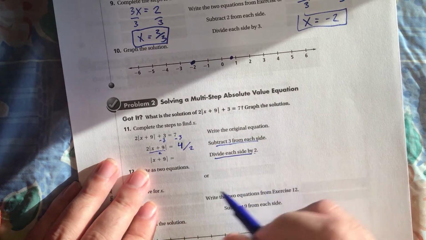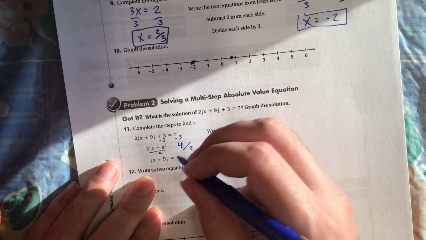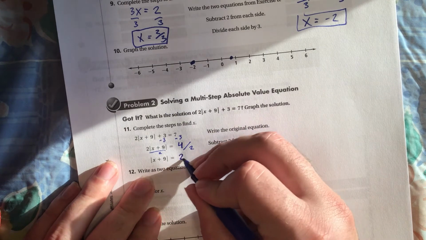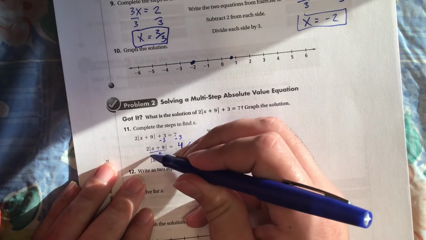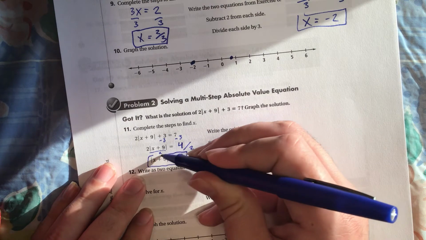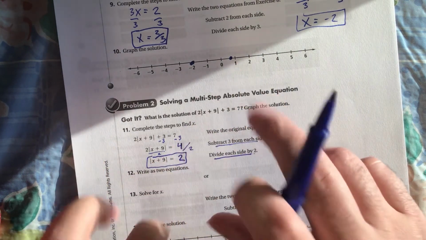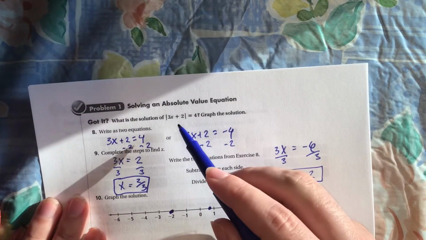Divide by 2. These 2's cancel. 4 divided by 2 is 2. So here, this is our new absolute value equation that we can now break down, and it looks similar to this now, right?